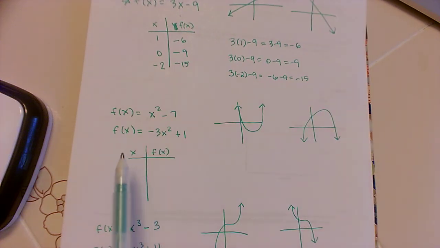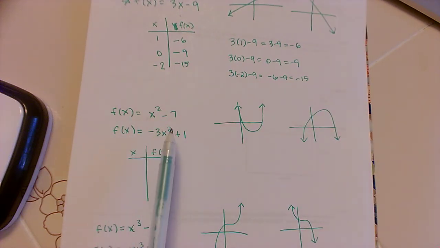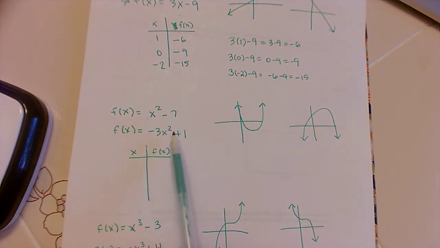If we have a function like f of x is equal to x squared minus 7 or negative 3x squared plus 1, these functions, because they have these variables that are second degree quantities as the highest exponent in the equation, are a family of quadratic functions. Quadratic functions have this basic parabolic shape. Again, their placement in the coordinate plane will depend on the function itself.